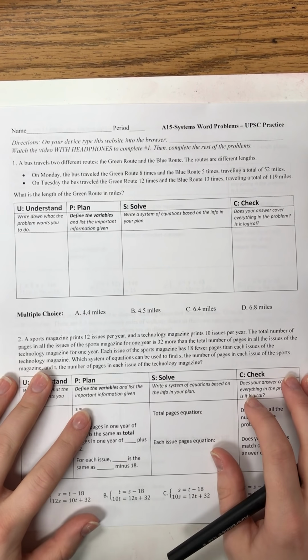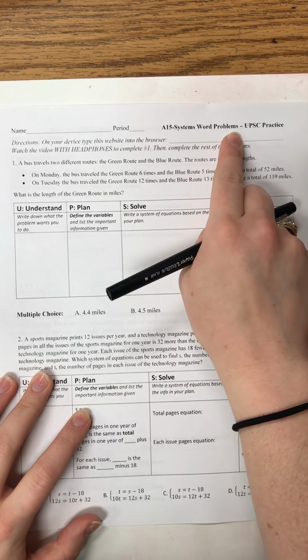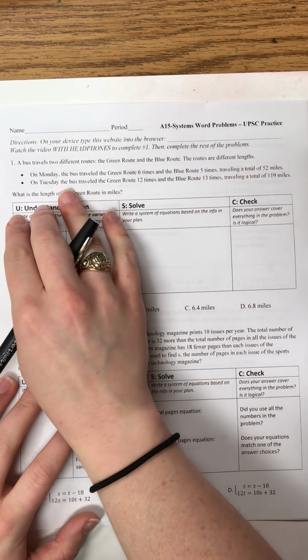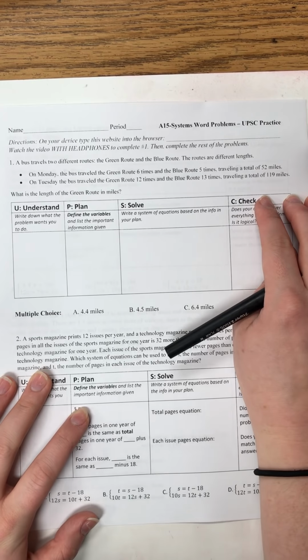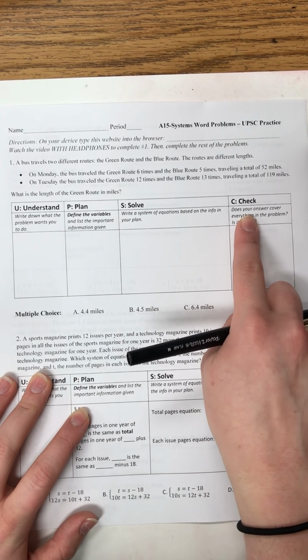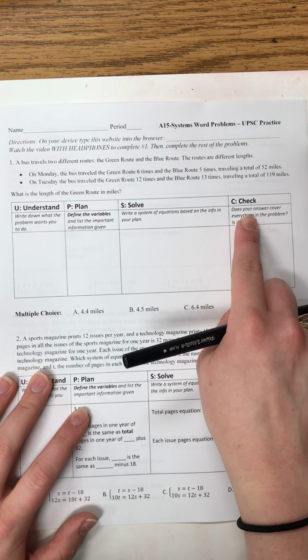Hey guys, so we're going to practice systems word problems today using what we call UPSC. Basically, when you see word problems, I know a lot of you just don't know where to even start. So UPSC stands for understand, plan, solve, check. It's basically just a process to help you think through the problem.